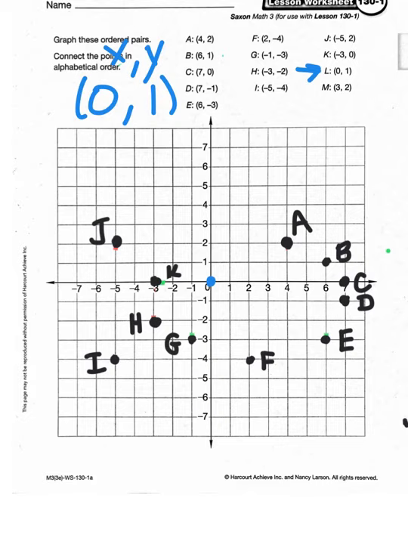Now we look at the y coordinate. We have to go up or down. Do we go up if it says 1 or down if it says 1? We go up because it's +1. When we get there, we go up 1, we get there, and we make our dot. We graph our ordered pair, and then we put our letter of the alphabet, L. I wonder if any of you know what this is yet. Can you tell without connecting the dots what this is?